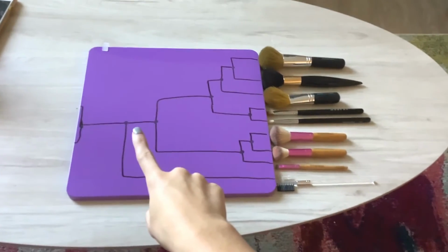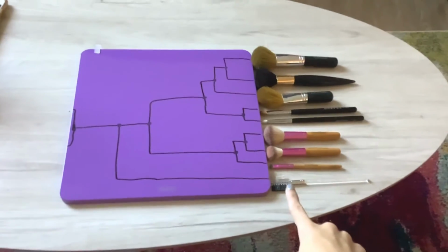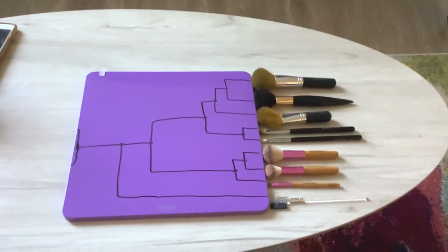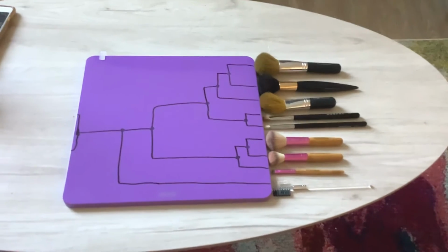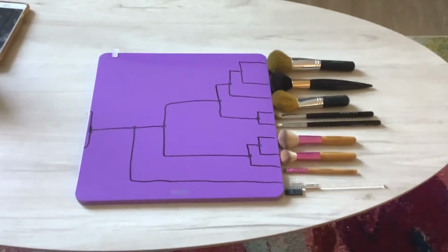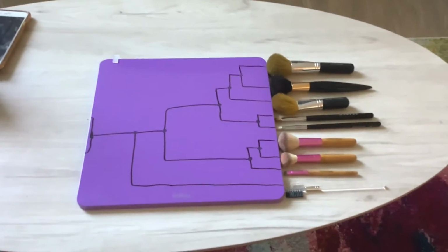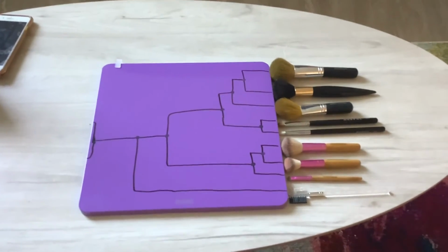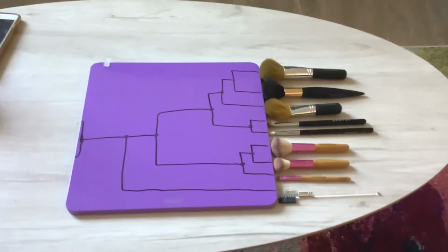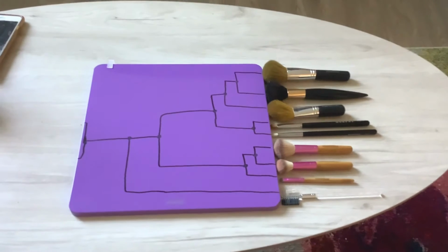We also see at this top node that there is a divergence to a singular eyebrow brush that's different from the rest and noted as the outgroup. So an outgroup is determinant of the tree's root, meaning that it falls outside of the clade and is the most distantly related OTU to the rest of the taxonomic units displayed.